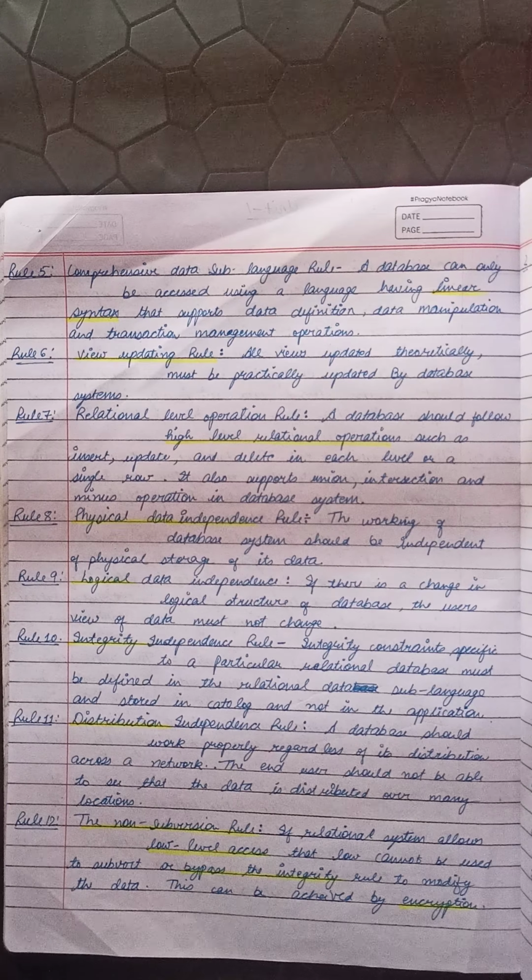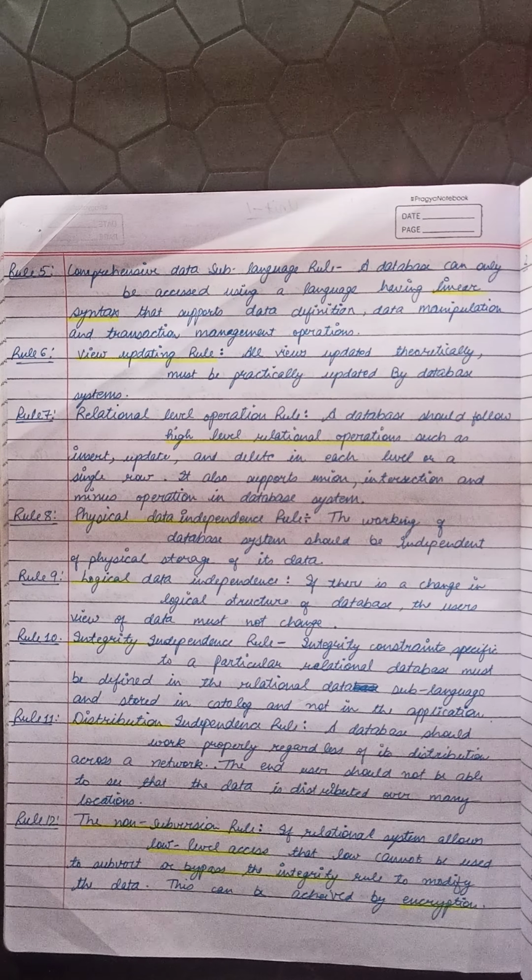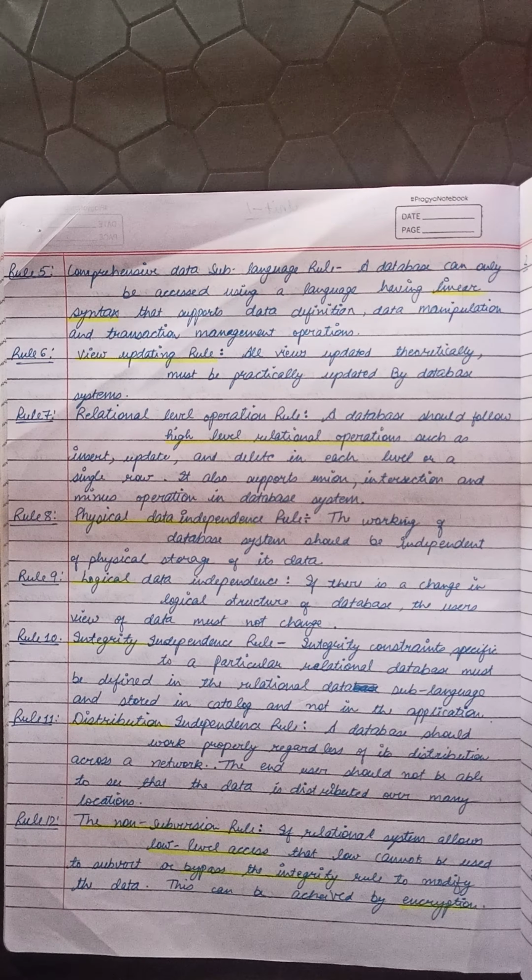Rule 10, the integrity independence rule. It says integrity constraints specific to a particular relational database must be defined in the relational data sublanguage and stored in the catalog and not in the application. Or we can say the integrity independence rule says the database must be capable of defining integrity rules, and they must be stored in the online catalog, and they cannot be bypassed.